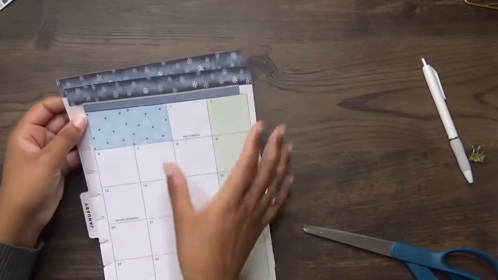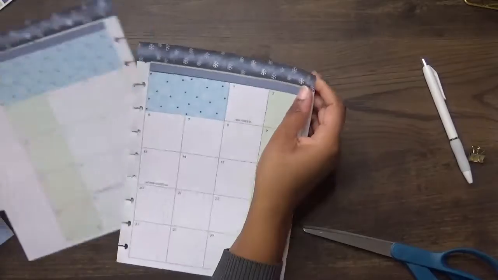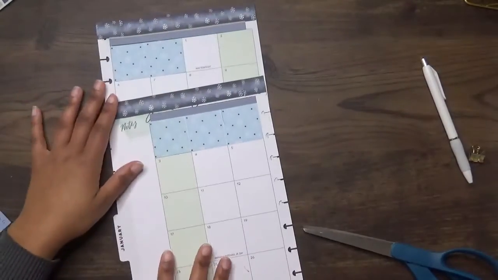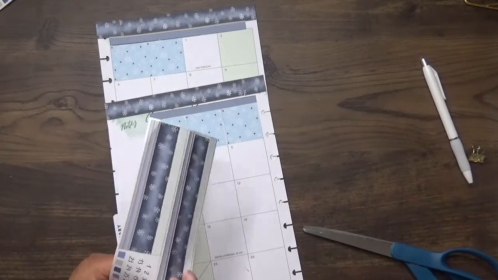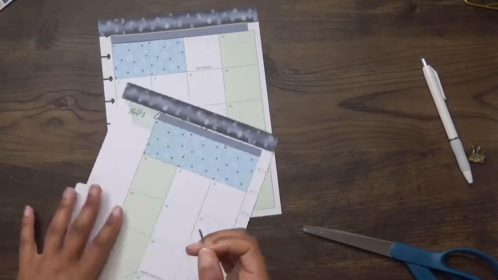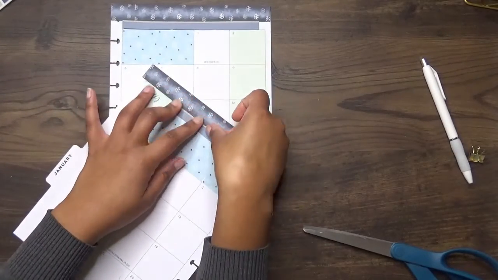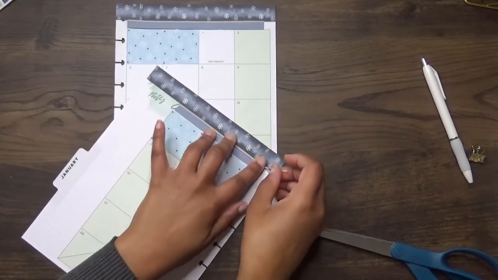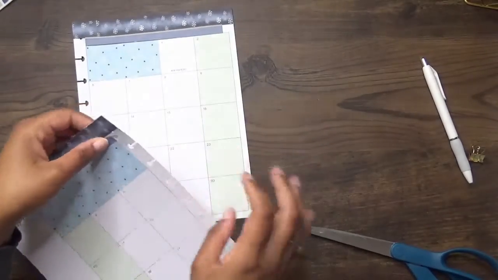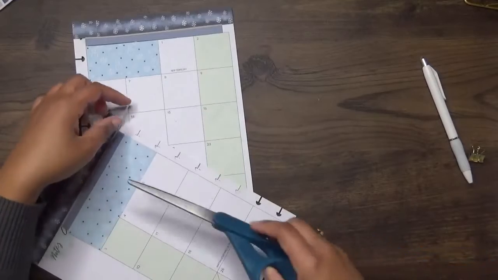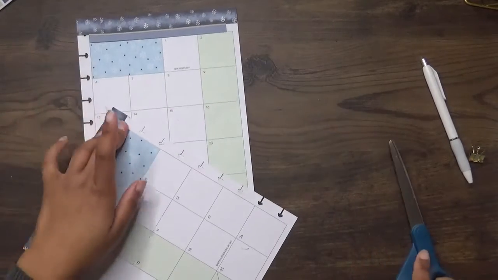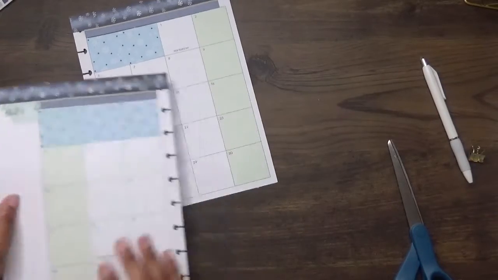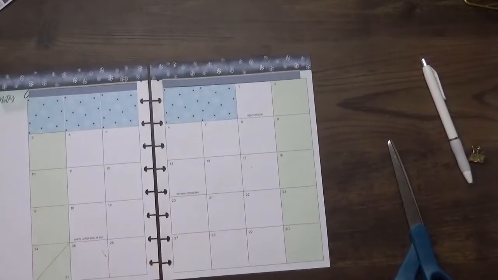Awesome. Very cute. So then I'm going to do the same over here on this side as well. Okay, looking good so far. I'm liking it.